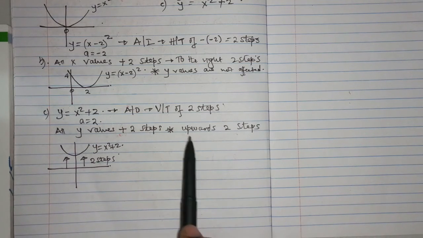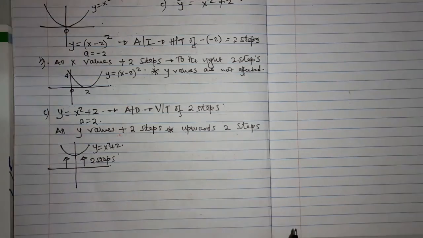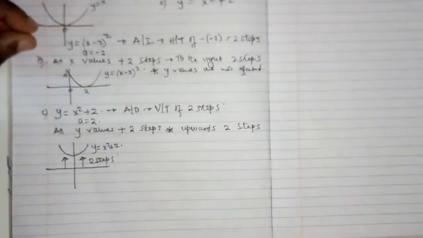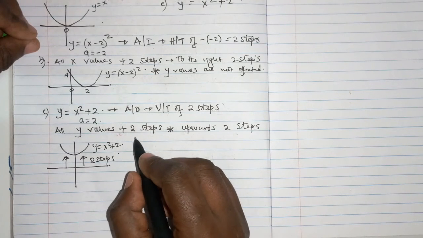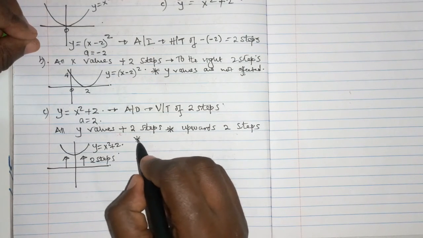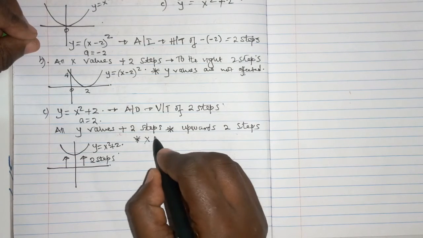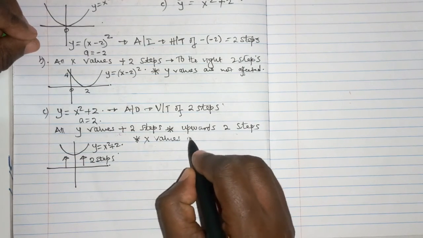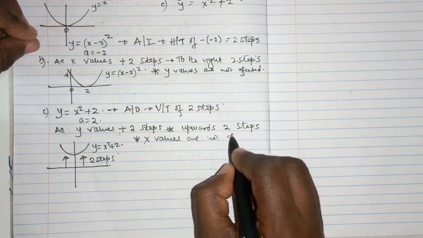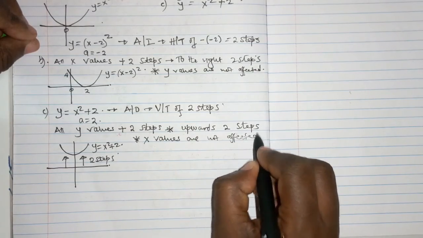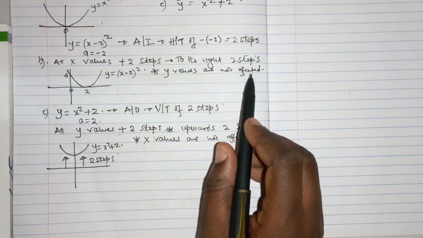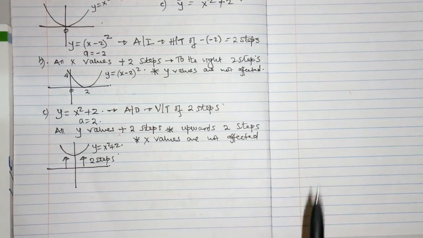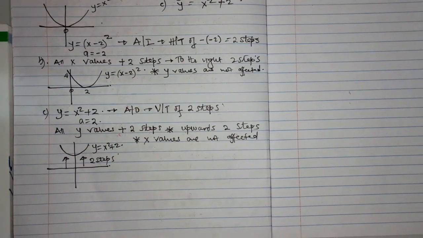That means there is an upwards translation of 2 steps. Please note that in part C, x values are not affected, simply because it was vertical, just like y values were not affected in part B, simply because we are dealing with horizontal. All right?